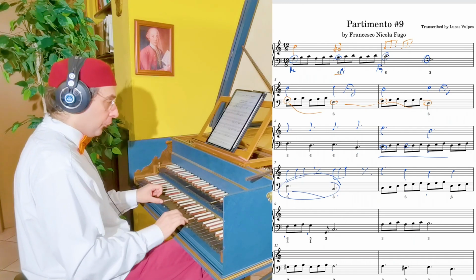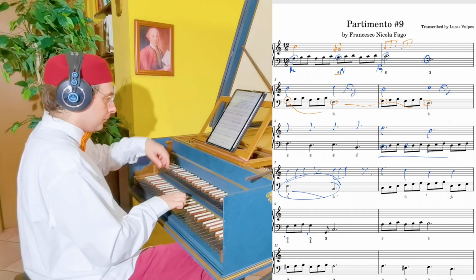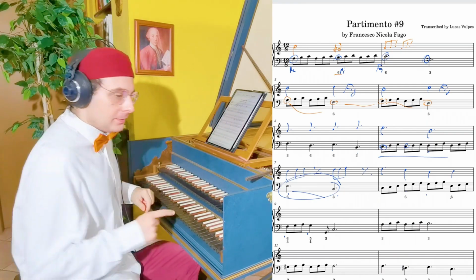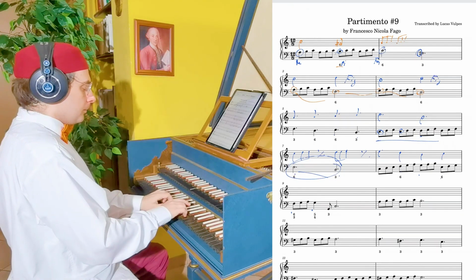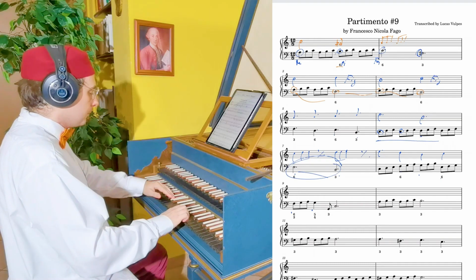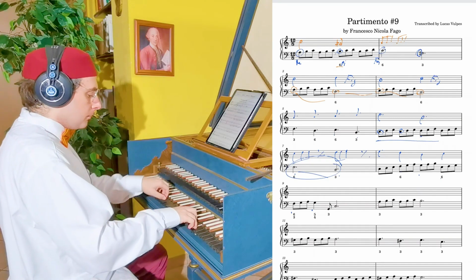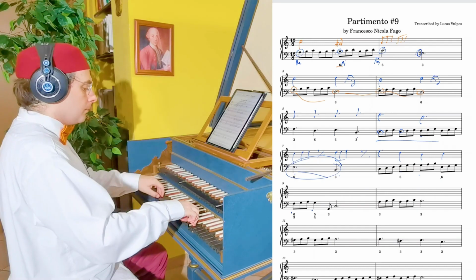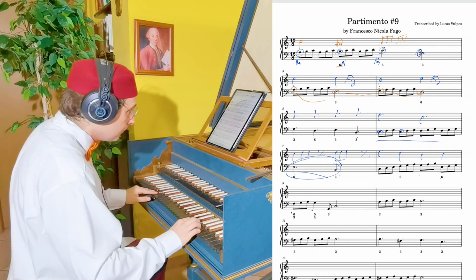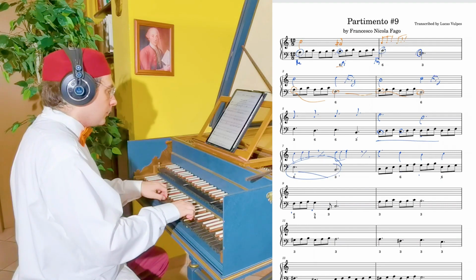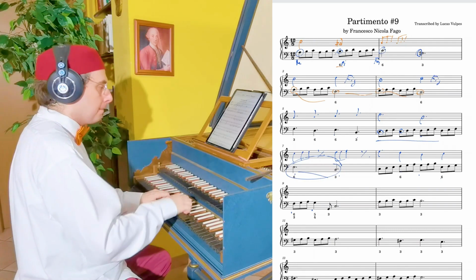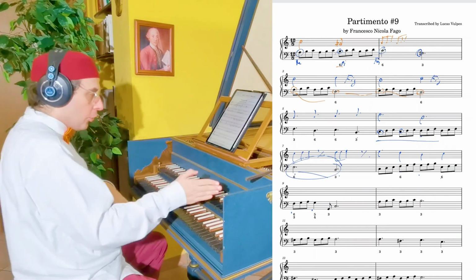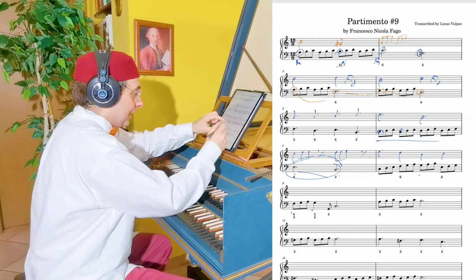So 3, 3, 3, 4, 5, 3, 8. Playing an arpeggio in order to conclude our phrase. So the first part of this partimento is, and then again. And then after this arpeggio, we can go straight to our new downbeat. That is again as at the beginning.